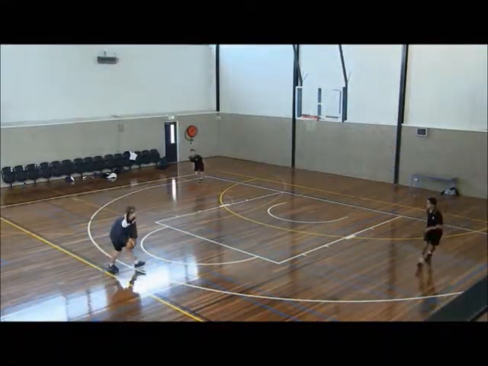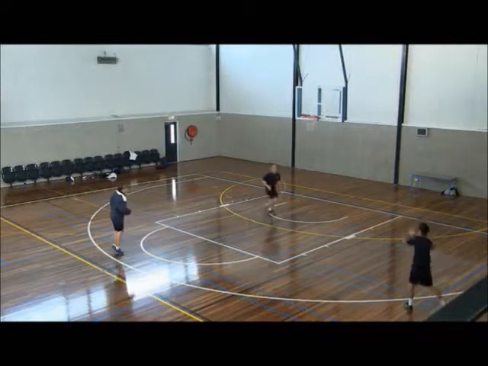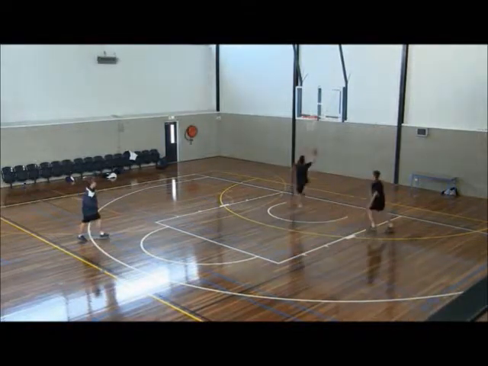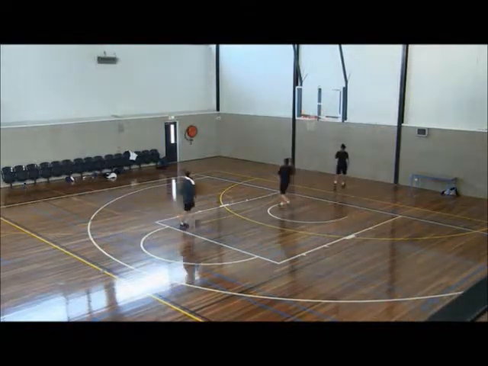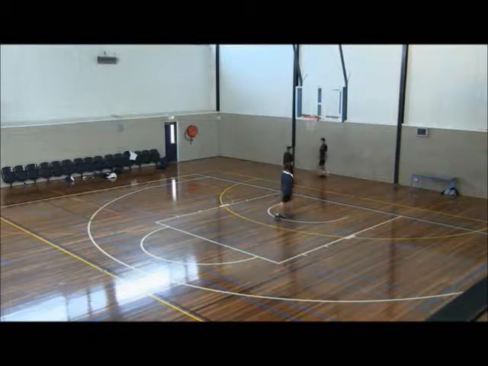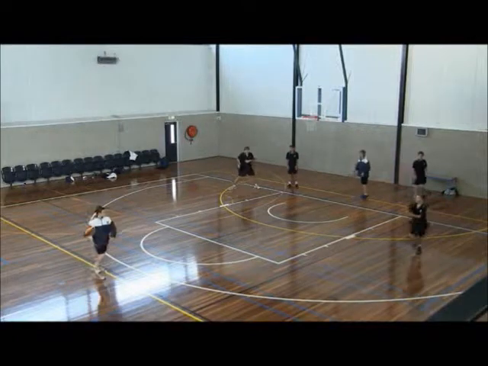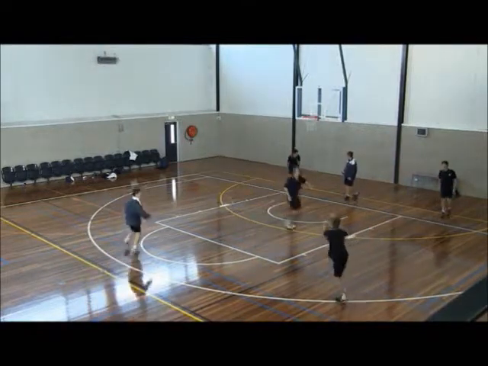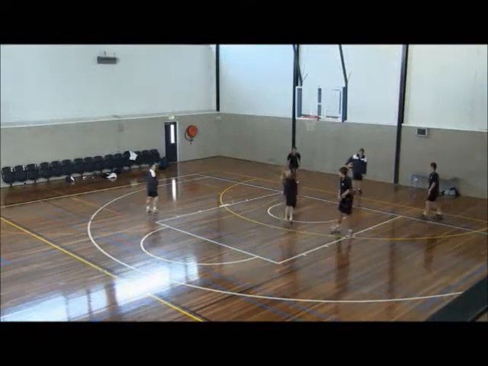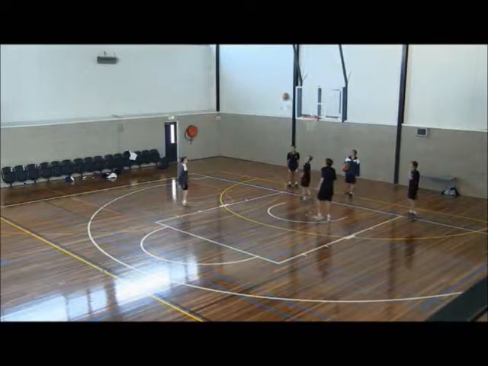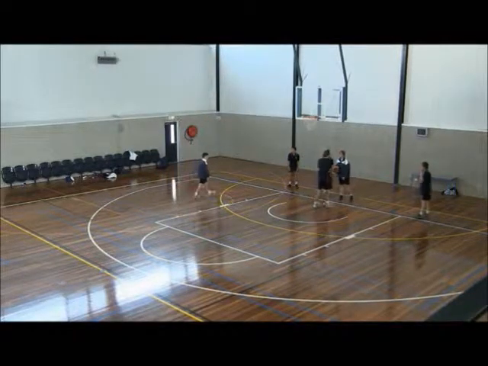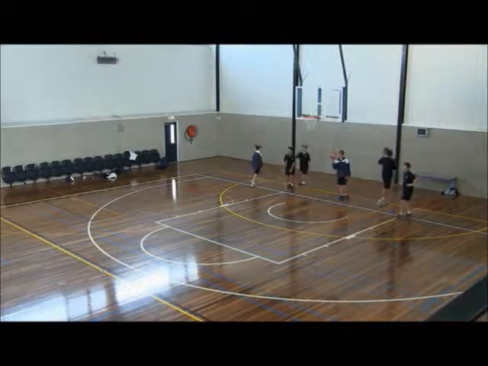So opposite players flying into the post feed, give and go cut, nice little drop pass, layup. Going to emphasise these are all concepts of play. Post player cuts in, give and go. That weak side player should have been moving more towards the diagonal from the pass, so they can be a potential receiver as well from that post player.